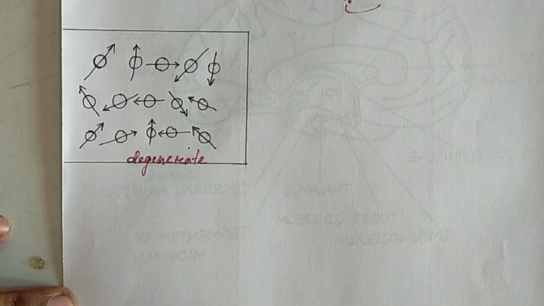Now when a nucleus is not in the field of some external magnetic field, that means there is no influence of any magnetic field or electric field, in the absence of an external magnetic field, a nucleus can orient in a random direction.